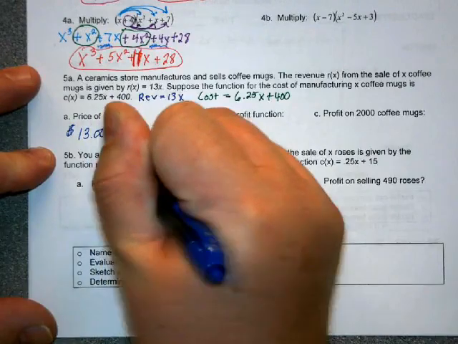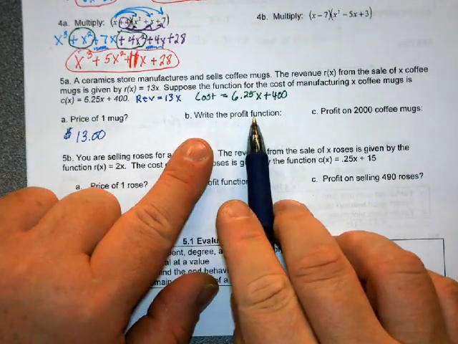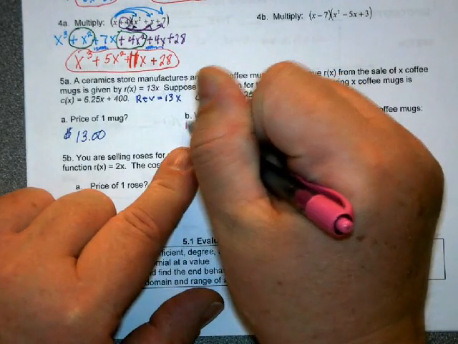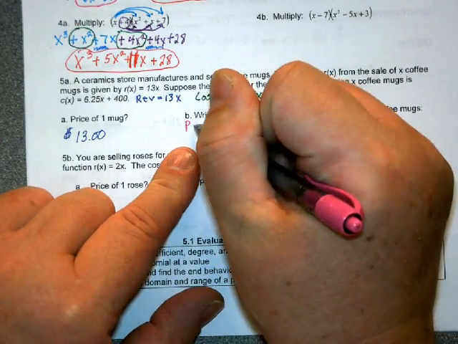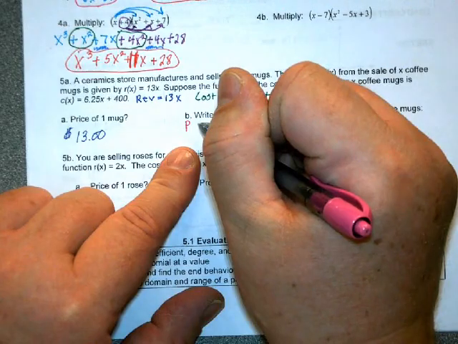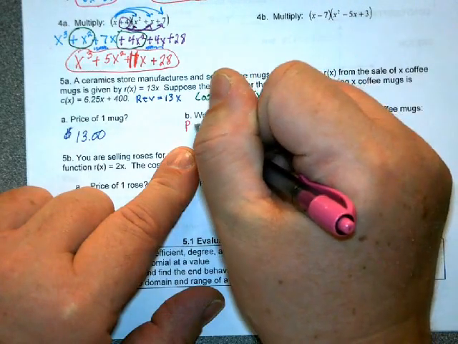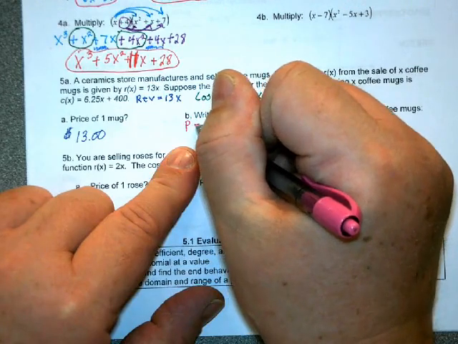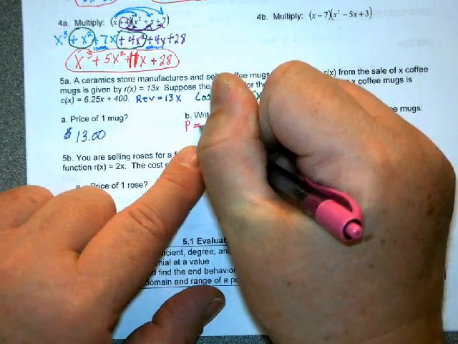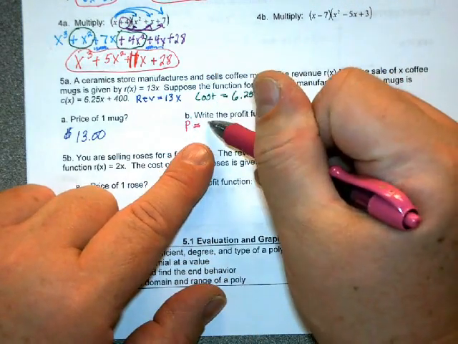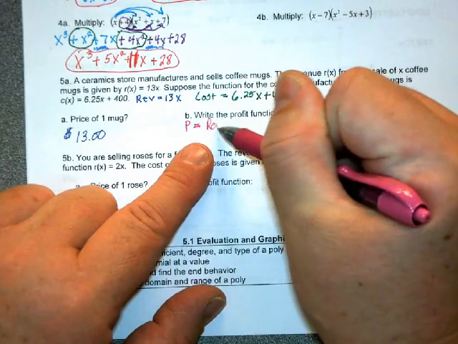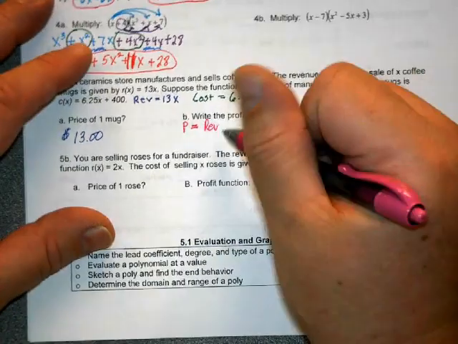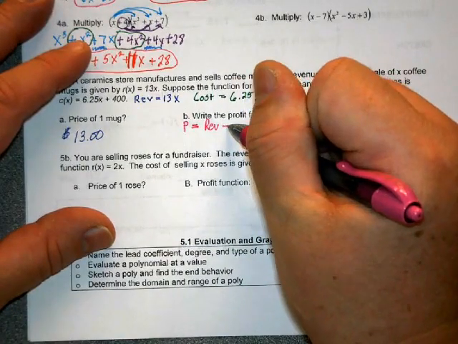Okay, write the profit function. How do you get profit? It's not just cost, divided by revenue. Why divide? You take in your revenue, right? You get all this money by selling it, but then you have to take out the cost. Subtract your cost, right?